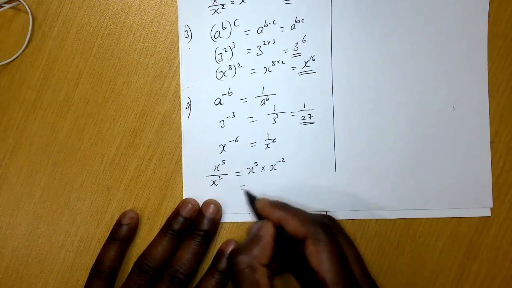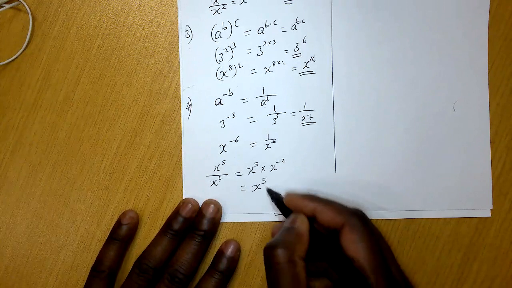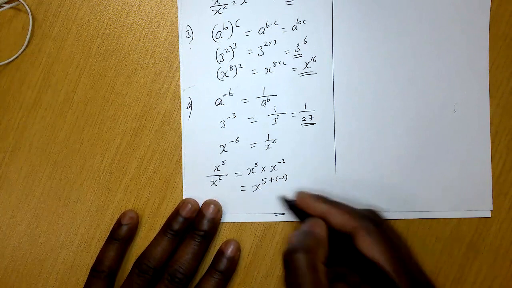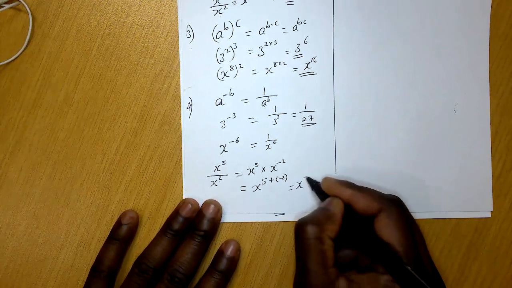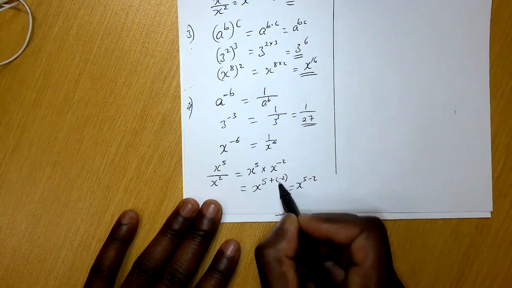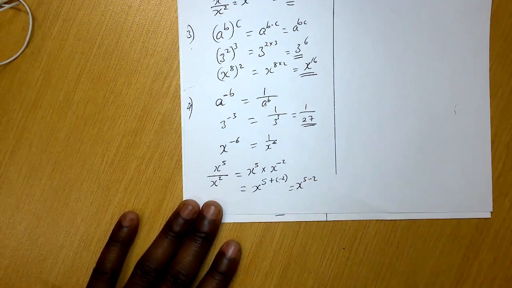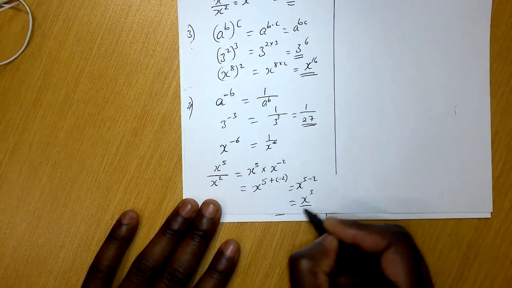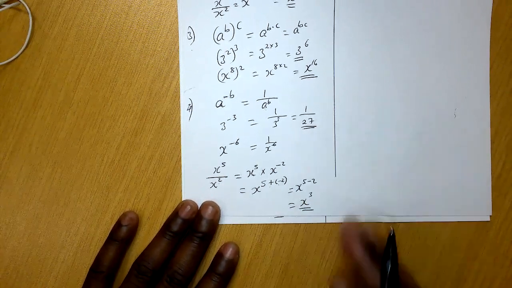It's going to be x to the power of 5 plus negative 2, which will give us x to the power of 5 minus 2, because plus minus will come down. That's what we'll have here. We get x to the power of 3. So this is something to master. You need to master this and understand it very well.